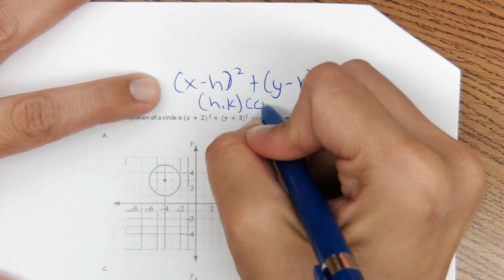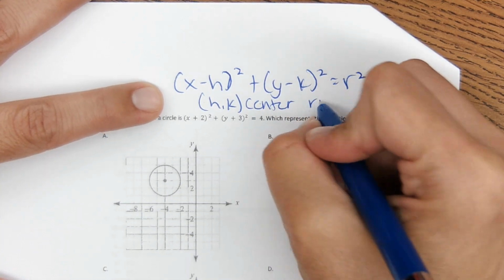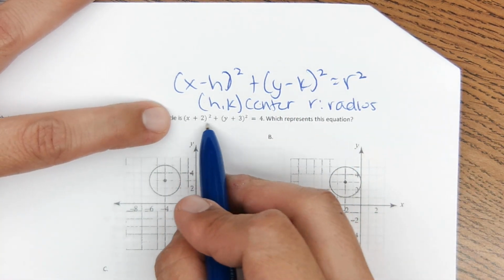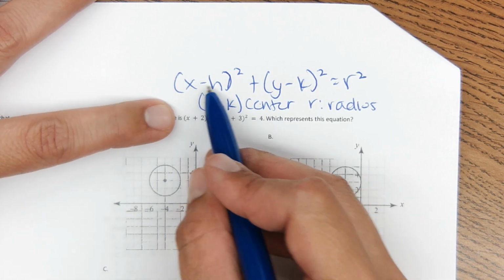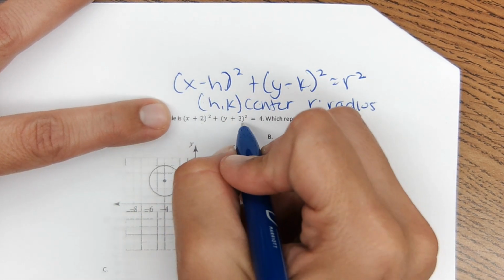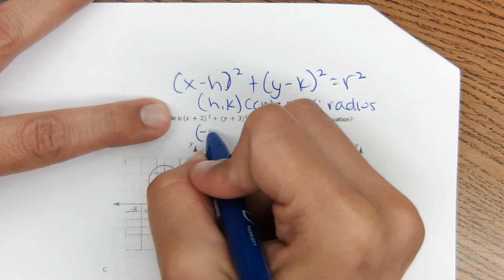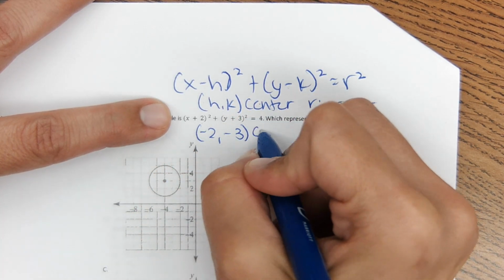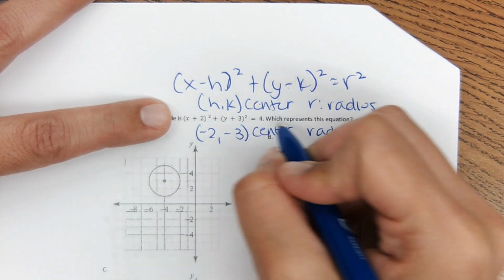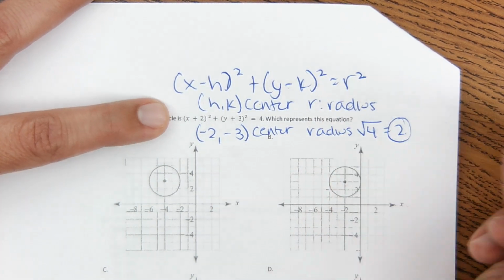HK is the center, and then r is the radius. So in this equation, remember the subtraction symbol is part of the equation, so it's actually the opposite sign for your x and y coordinate. So this would be -2, -3 for the center, and then for the radius, square root of 4, which equals 2.